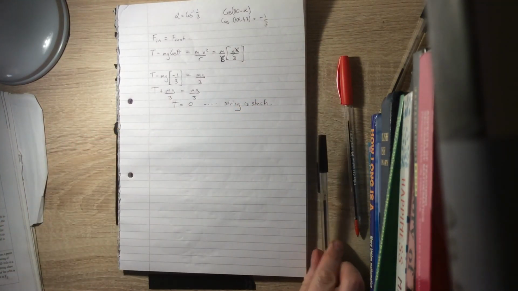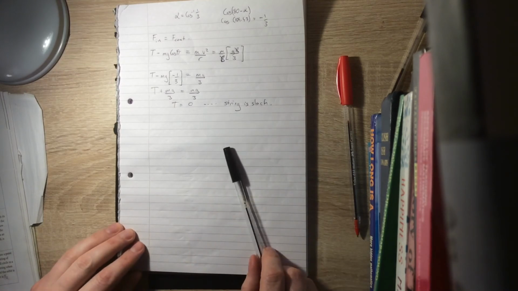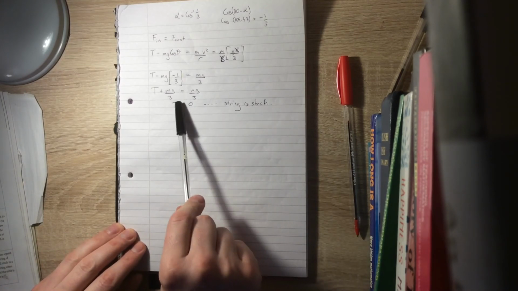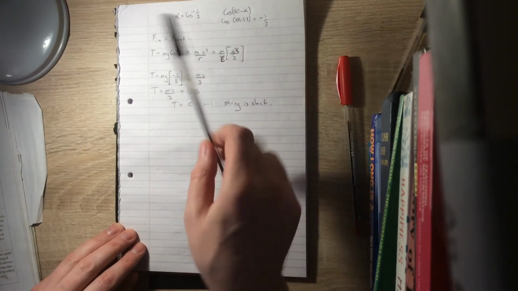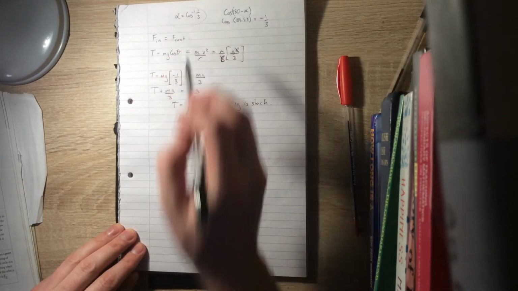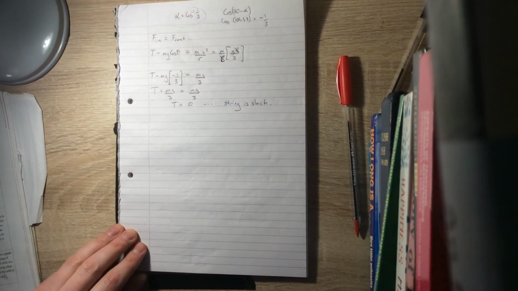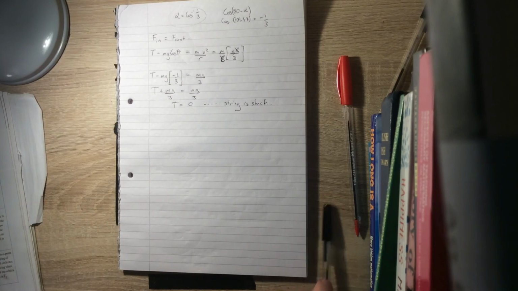Now alternatively, another approach you can take here is to assume that T is 0 and work your way through to find the cos of this angle up here is 1/3. Both approaches are equally valid.